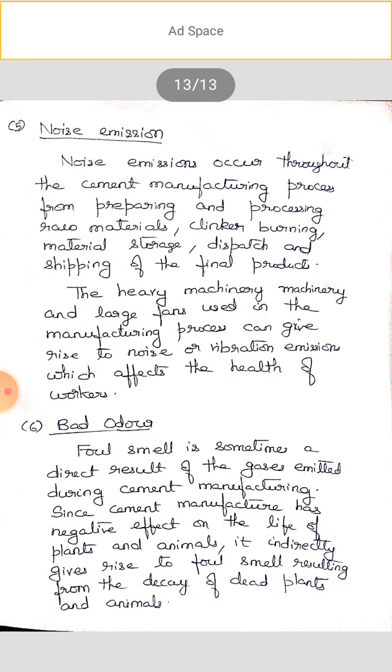And noise emission: we already know that heavy machinery and large fans are used in the various stages of manufacture of cement. So this gives rise to noise and vibration emissions which affect the health of the workers. And lastly, there is also bad odor, foul smell due to the gases emitted. And cement manufacture indirectly affects the life of plants and animals. So if there is any death of plants and animals, a bad smell can occur from the decay of the dead animals and plants. So this is the environmental implication of cement.